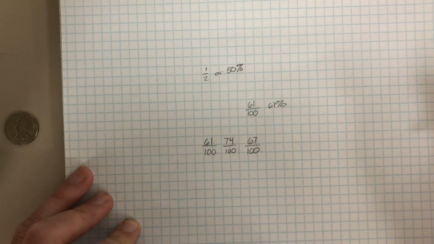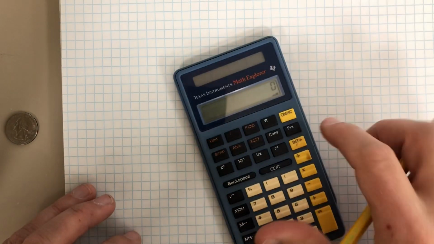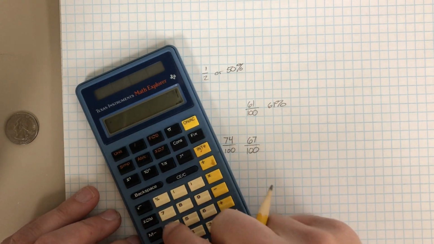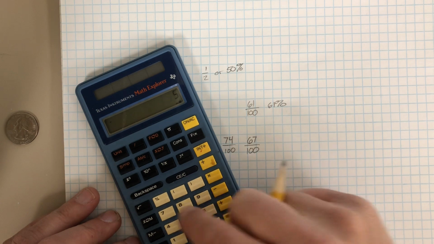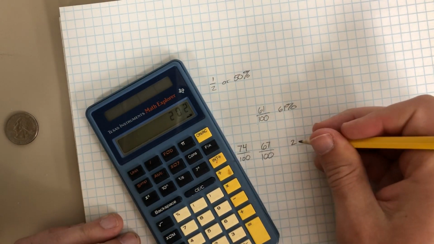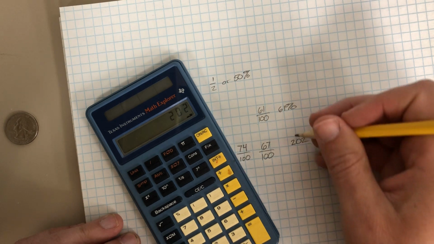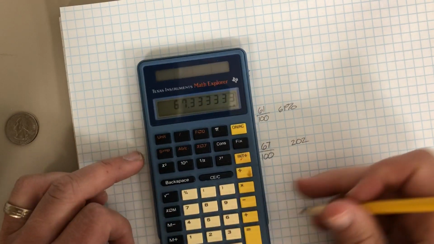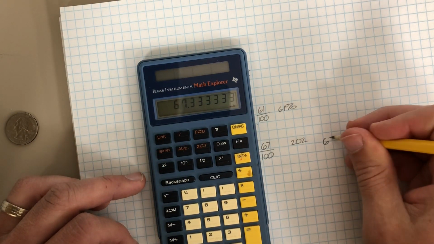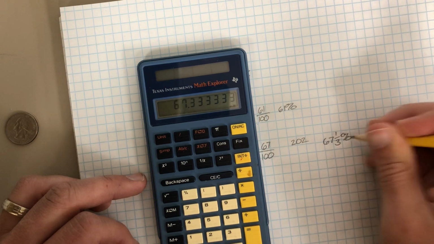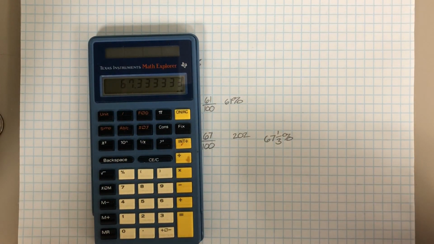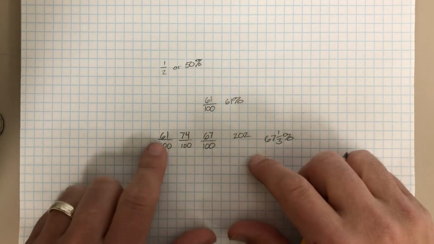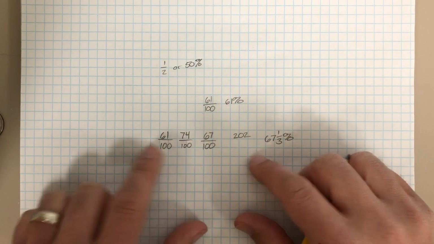So the total would be 61 plus 74 plus 67 for a total of 202. But then we need to divide that by the 3 studies. So 202 divided by 3 equals 67.333. So 67 and 1/3%. So in 67 and 1/3% of the time, the condition improved, which is still lower than the theoretical probability, but it's higher than the first one, lower than the second one. It's kind of taking the average.